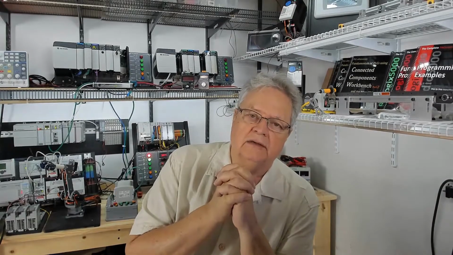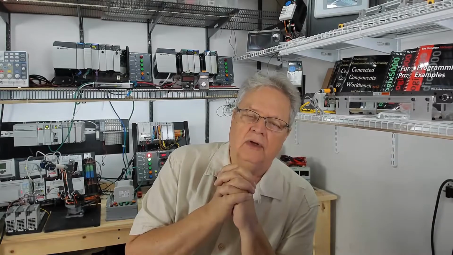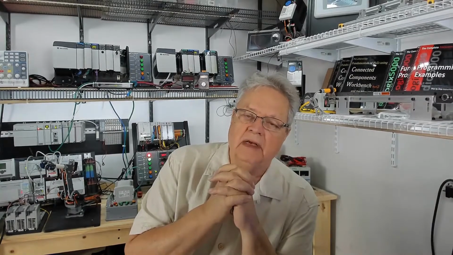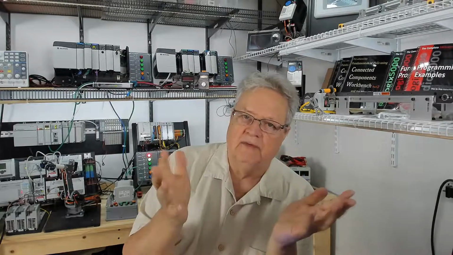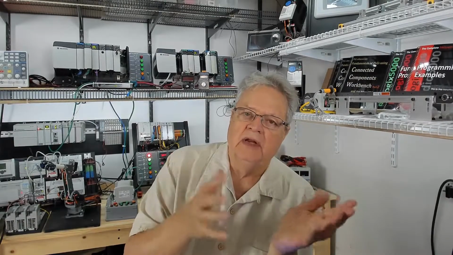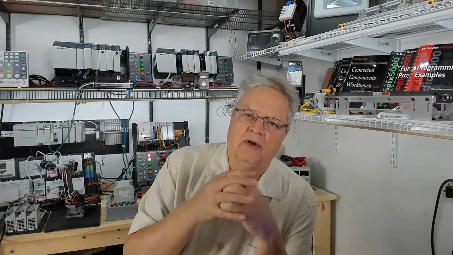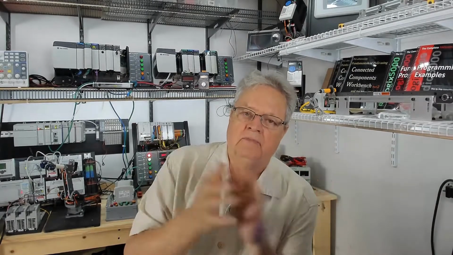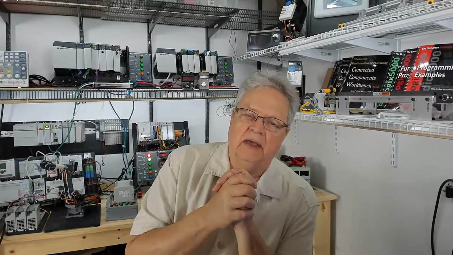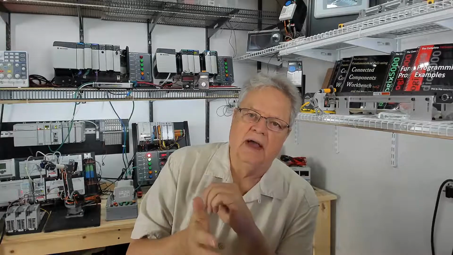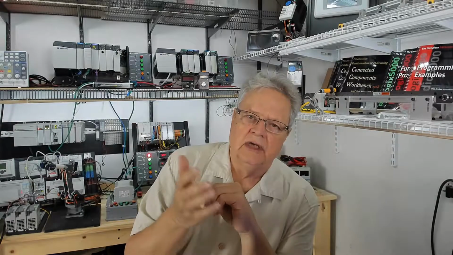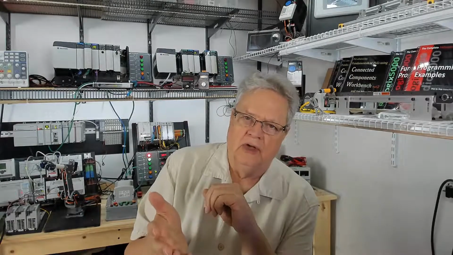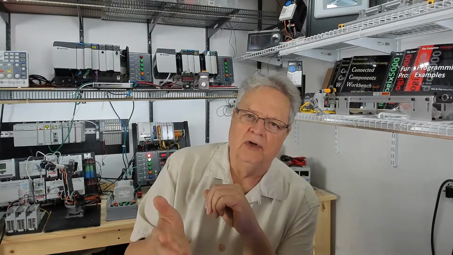You select an RPI. Now you may select it by default, meaning that you didn't touch it and it came up 20 milliseconds and you left it at 20 milliseconds. But in a sense, you selected it by default, and you can lower it down to 1 millisecond and you can increase it way up. The RPI is you configuring the I/O module to tell it when you want it to communicate. How often do you want it to communicate?